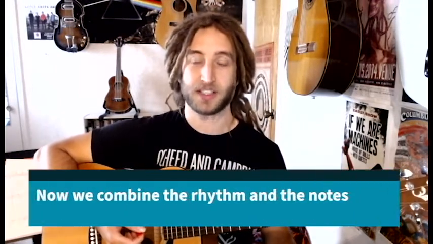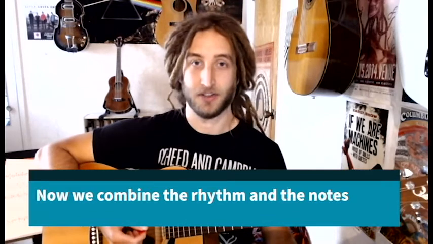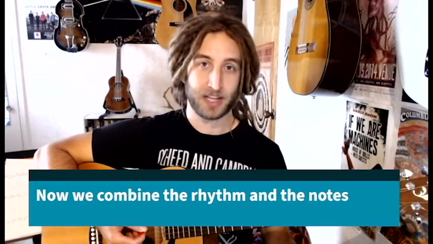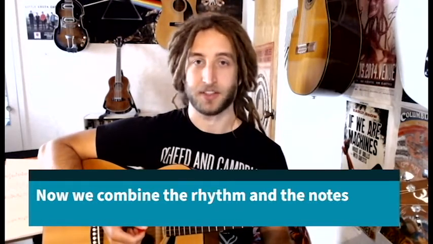Now, once we're comfortable with playing this rhythm on the different strings, then we can add the left hand notes into it. Now, this might be challenging at first, but since we have actually practiced the rhythm separately, it should be quite a lot easier than trying to learn the whole thing all at once, doing the right hand and the left hand at the same time.